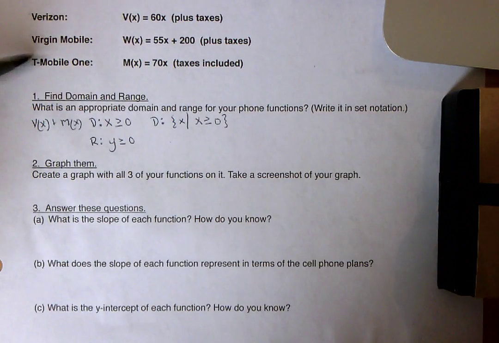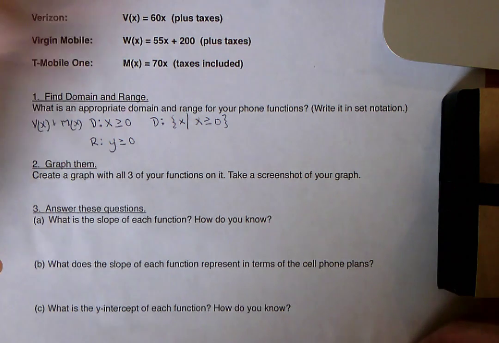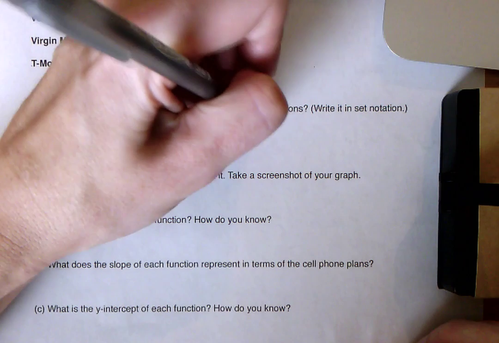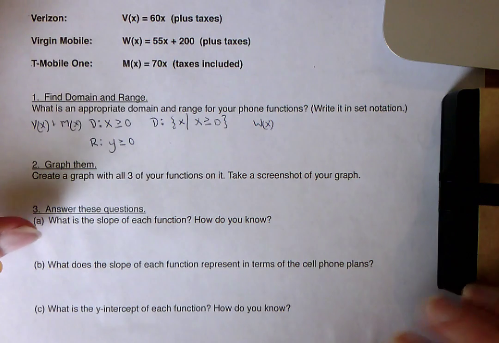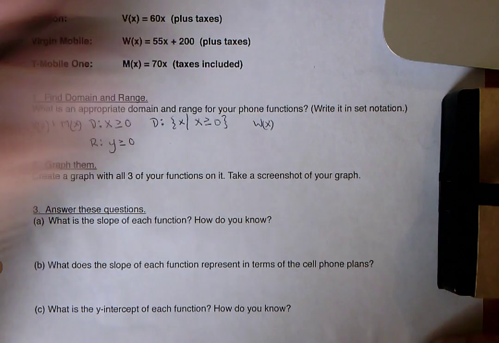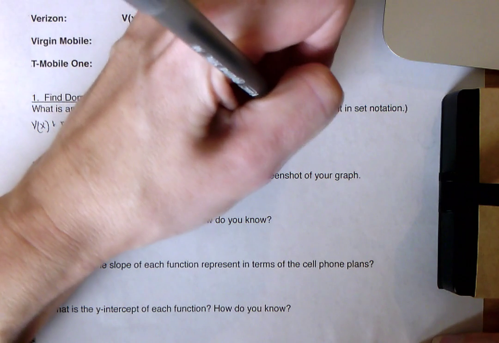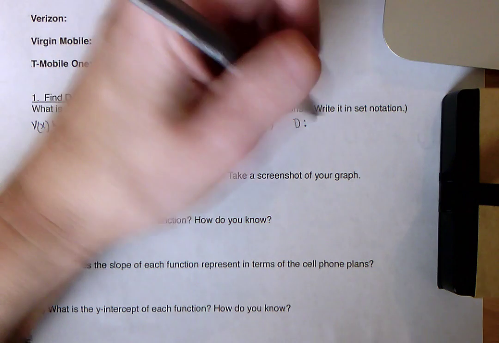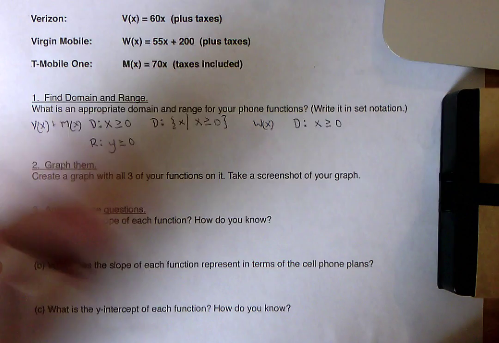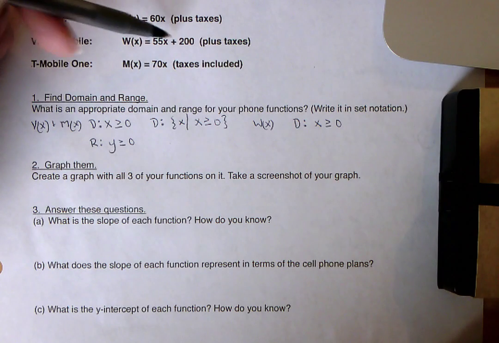The domain and range for Virgin Mobile is slightly different, not too much different. So for Virgin Mobile, which is W of x, we have the domain being the same, x greater than or equal to 0. Remember, that represents your months. So that makes sense. And then for your range, it's a little bit different because you technically don't start at 0.